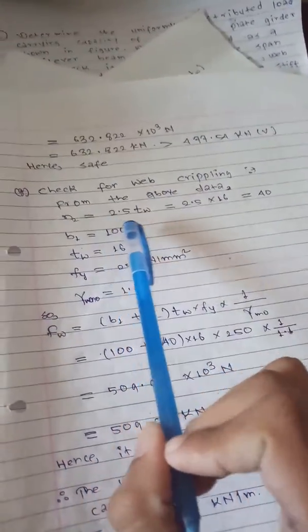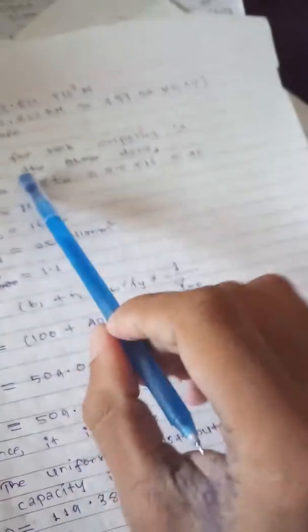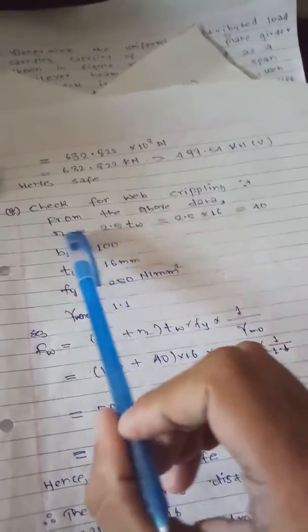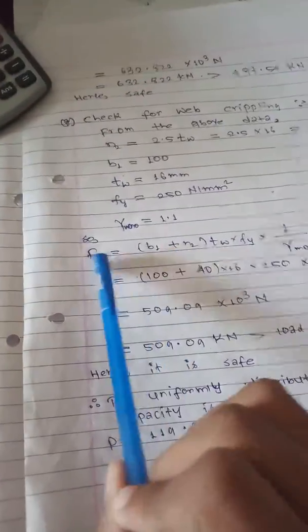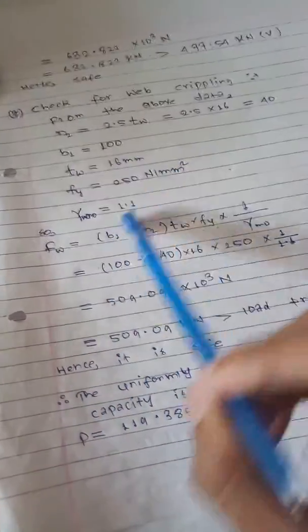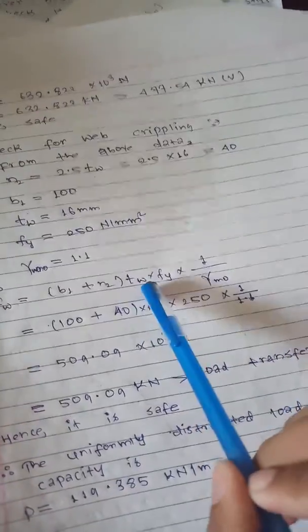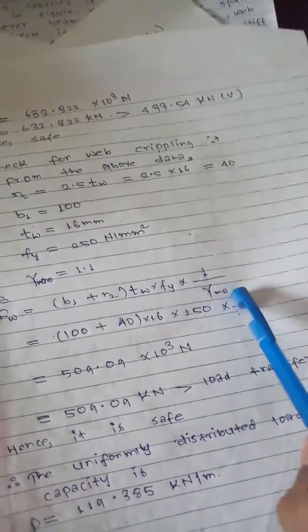Now we are going to check for web crippling also. To check for web crippling, we have another formula. Web crippling is always denoted by f suffix w, and its formula is (b1 plus n2) into t suffix w into fy into 1 by gamma mo.